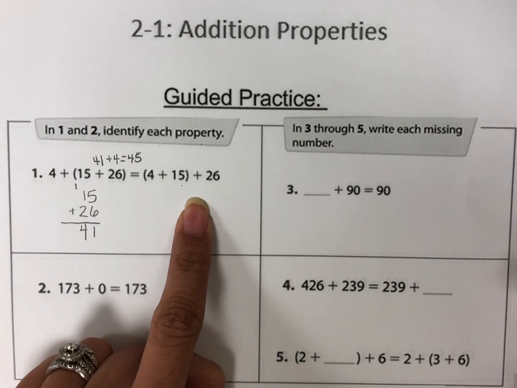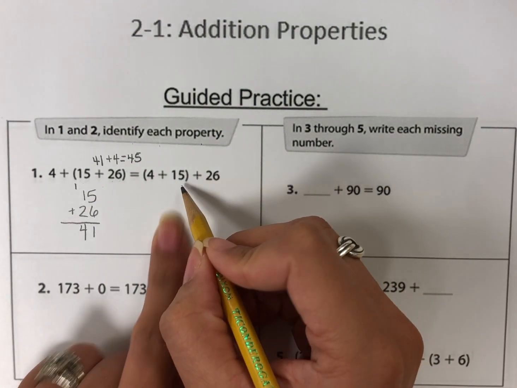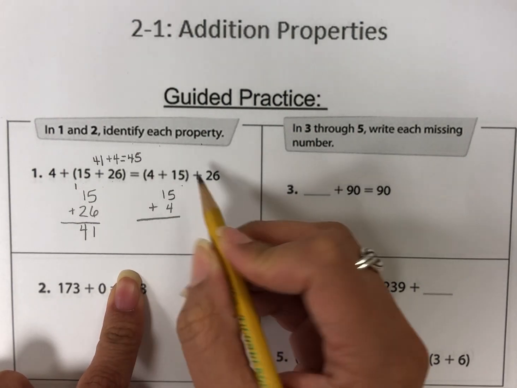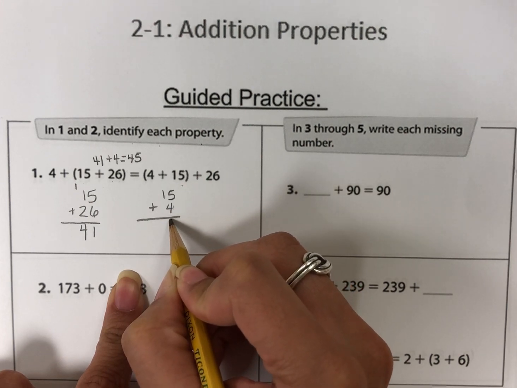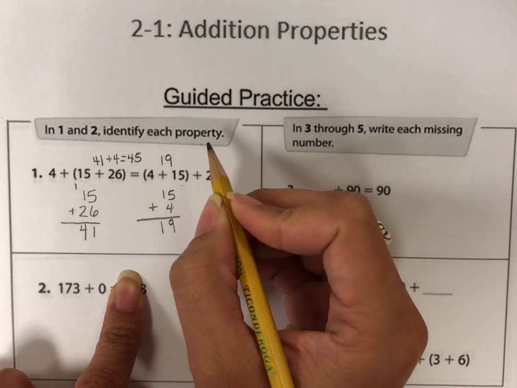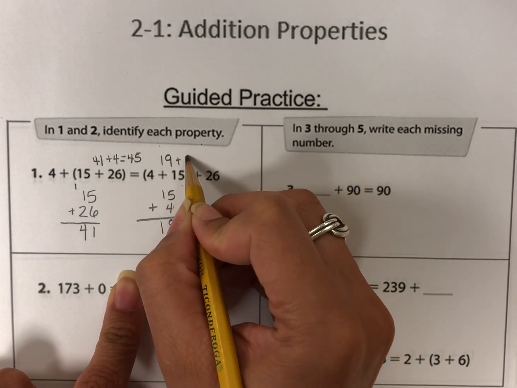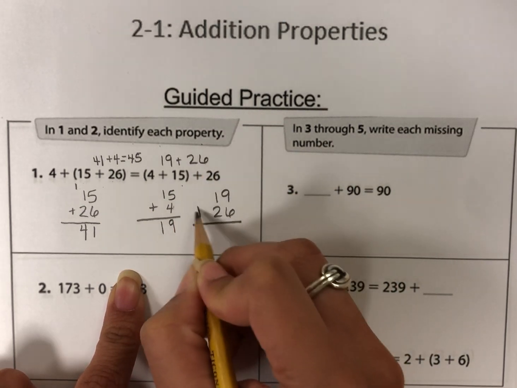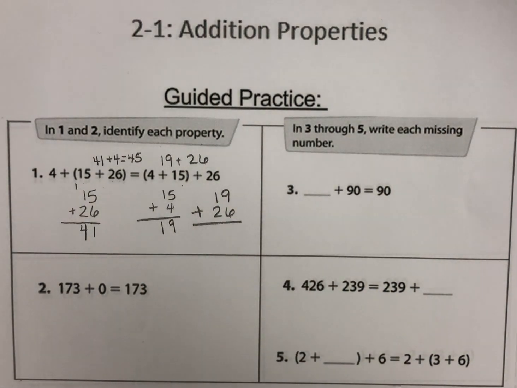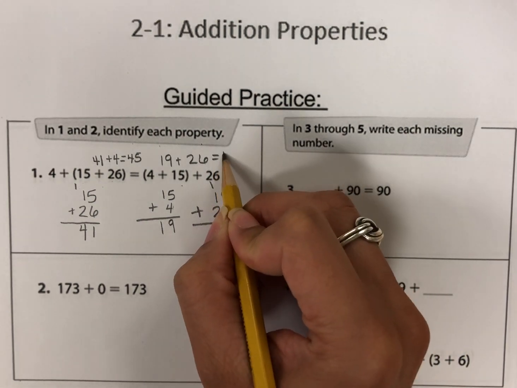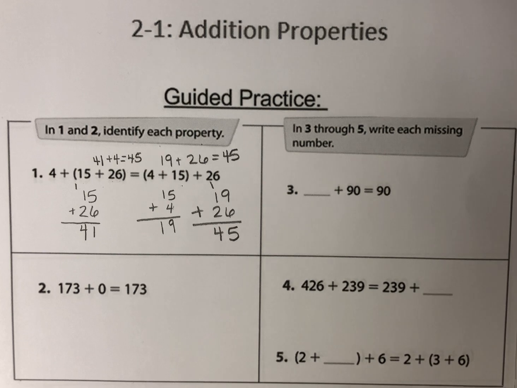Over here, if I go ahead and add again what's in parentheses first, 15 plus 4, and I get 19 plus the 26. So over here, I'm going to put 19 plus 26. I still get 45. So on either side of my equation, the answer is still equal to 45.